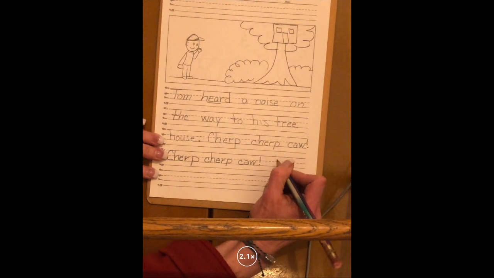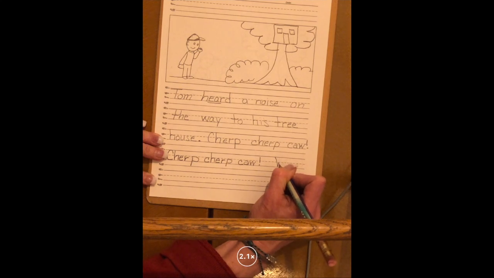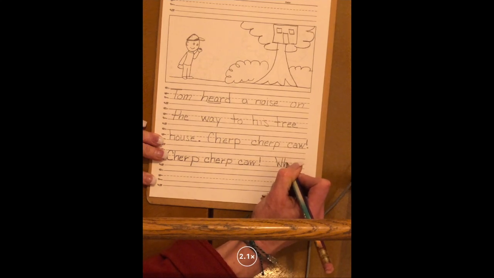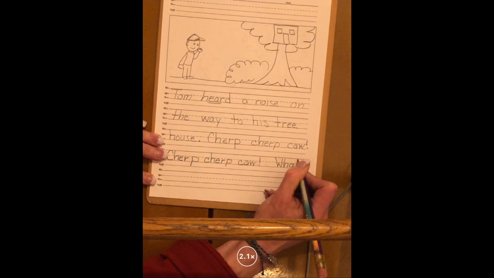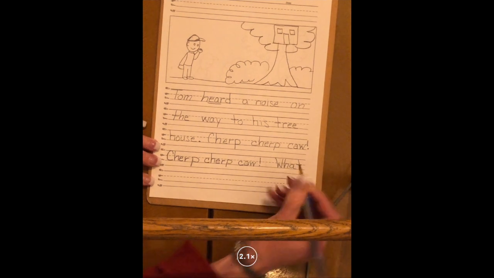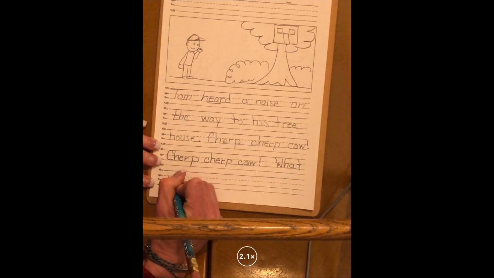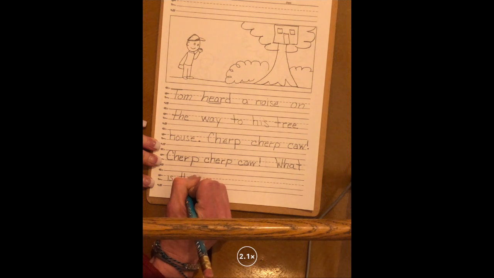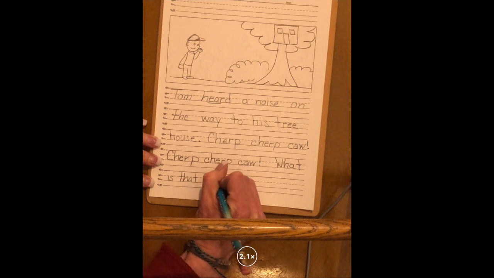So you have a word list you can use for those tricky words that we've worked on throughout the year. So what? This what is going to be capital because it's at the beginning of the sentence. What is that? Thought.